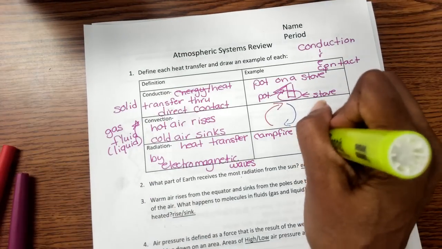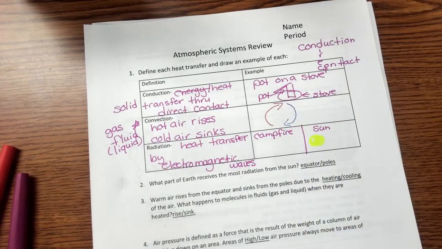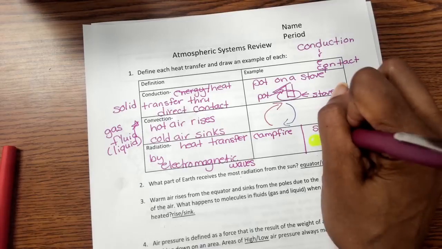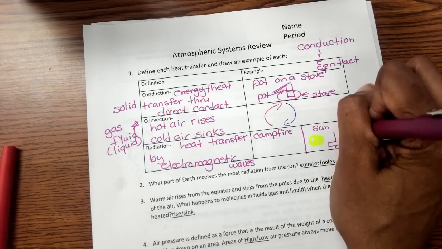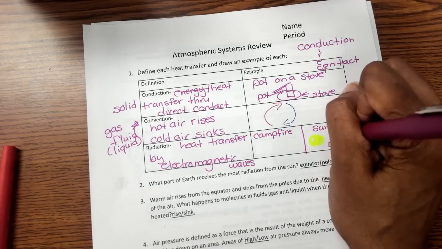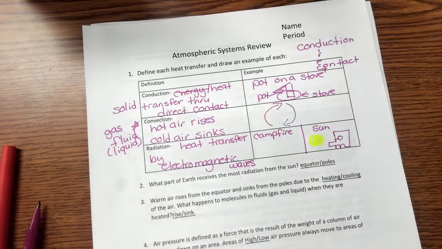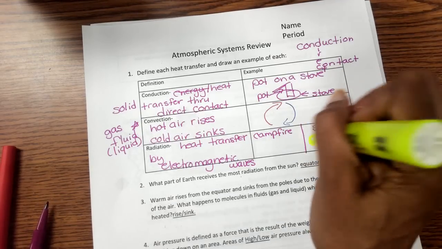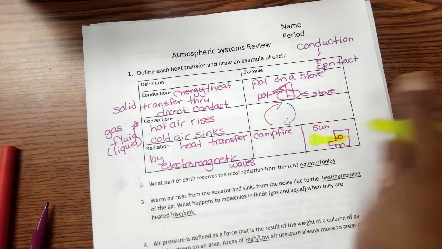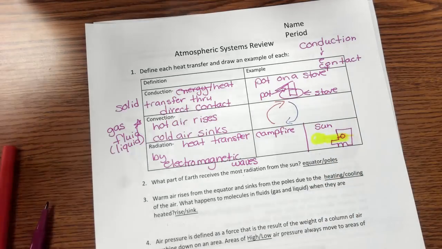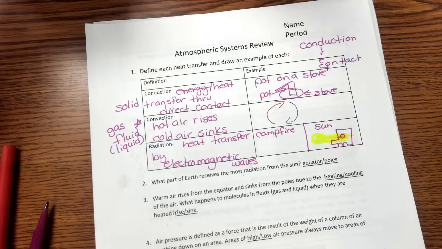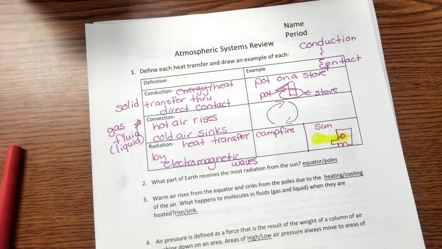So we have the sun here, and don't laugh at my drawings, this is supposed to be a car. Those electromagnetic waves, the radiation from the sun, that's what makes the car feel hot. That's how the energy is transferred.